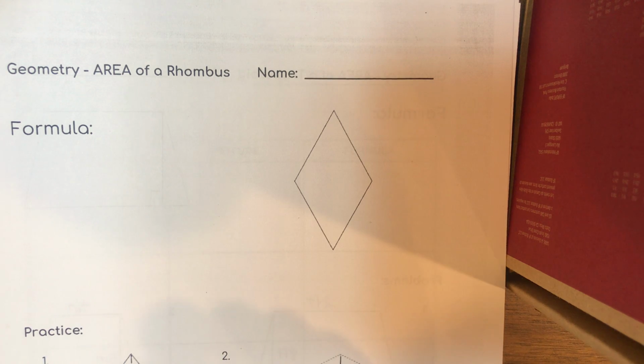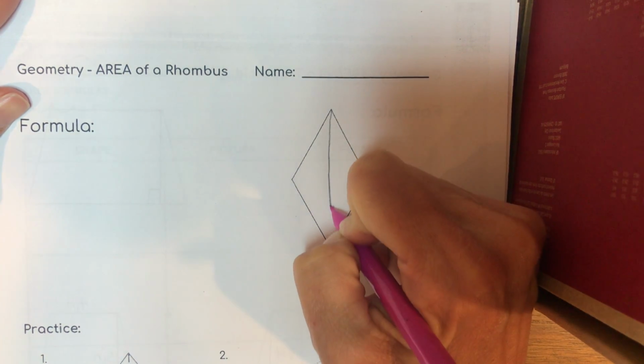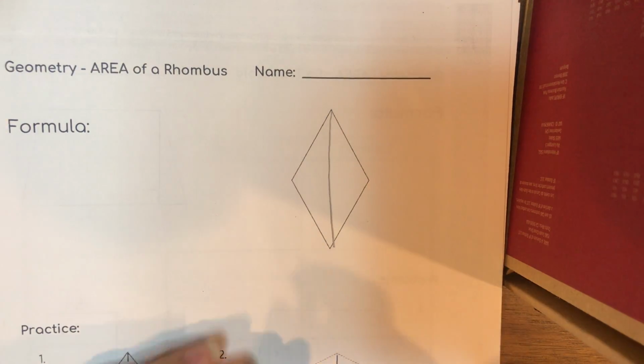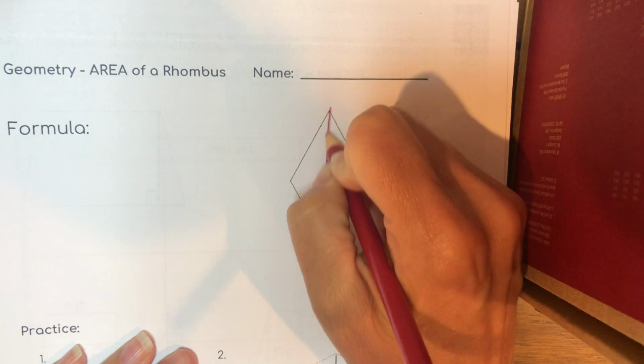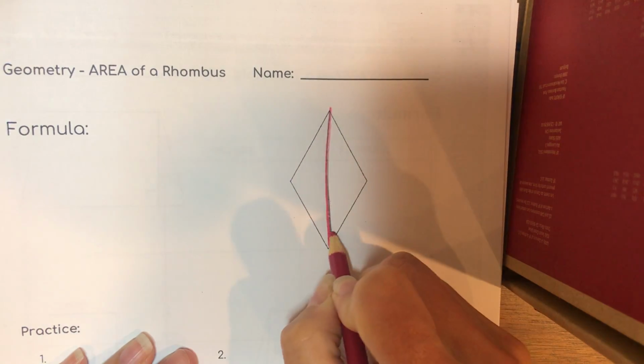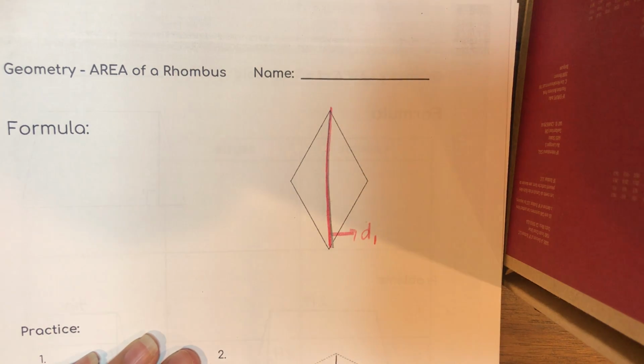So what I'd like to do is draw in a diagonal. All right, that's my first diagonal. I'm going to put that in red, and I'm going to call this one D1 for diagonal 1.